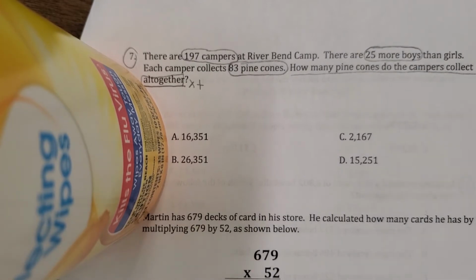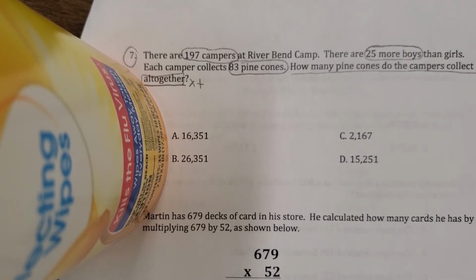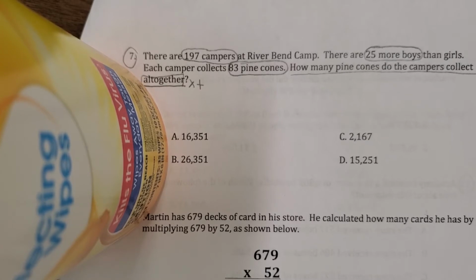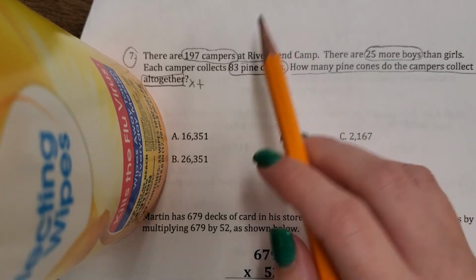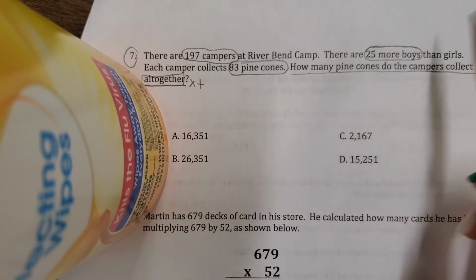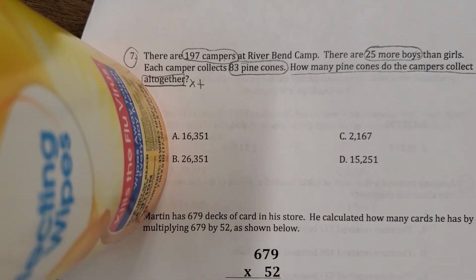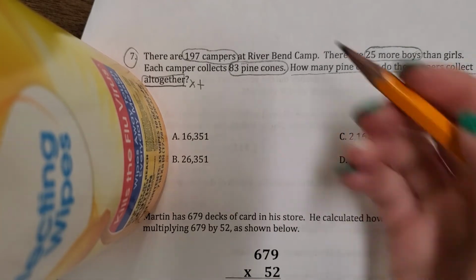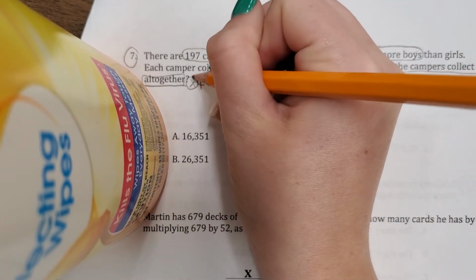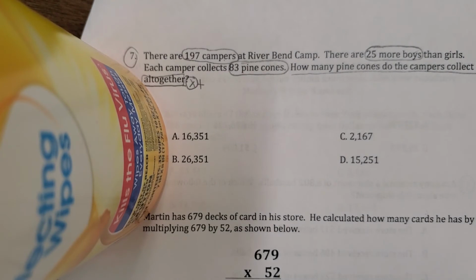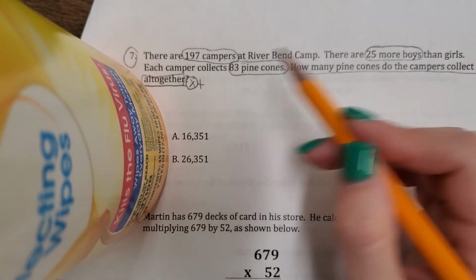So the easiest way to determine if we're going to multiply or add is to look at our labels. If our labels are the same, then we're going to add. If our labels are different, then we're going to multiply. So I have campers, boys, and pine cones. To me, those are all different labels, so we're probably going to multiply. Remember, if they're the same, we would add.